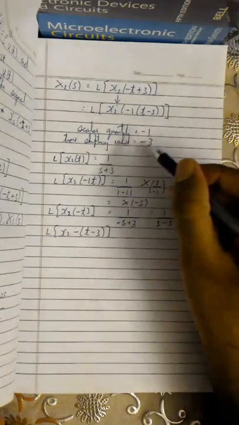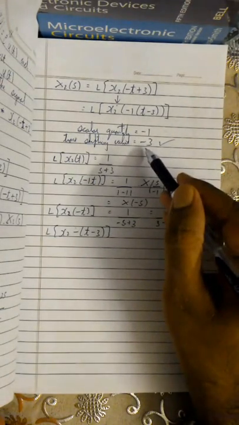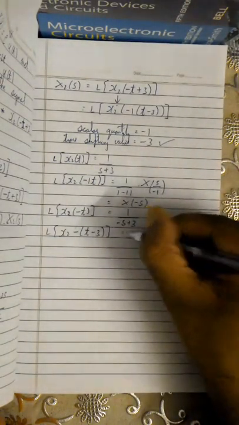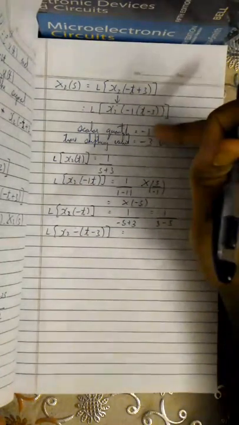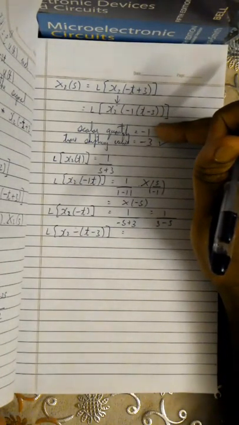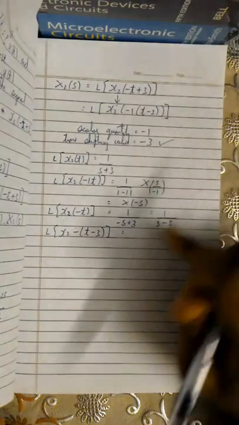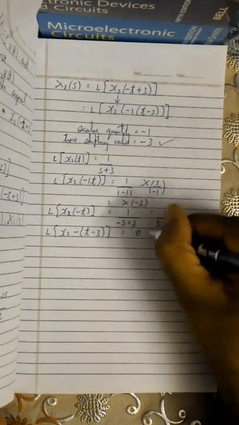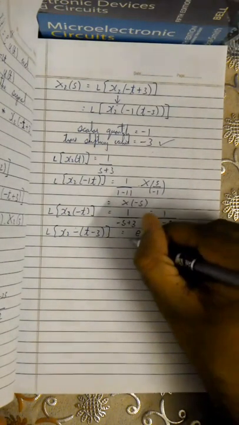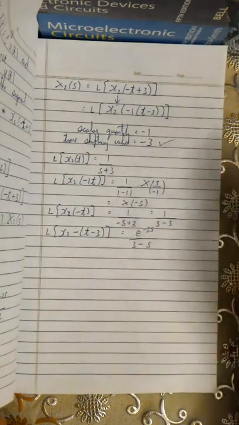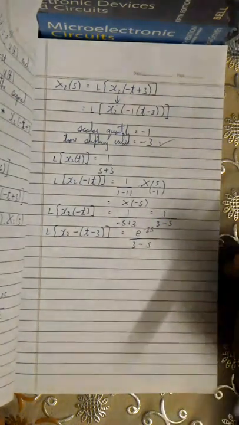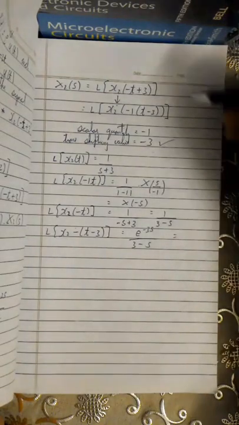That's the meaning of this term. That is, I'm going to shift the value by minus 3. So I'm going to apply time shifting. Now I already applied the time scaling property. Now I'm going to apply the time shifting property. So this will become e raised to minus 3s by 3 minus s.